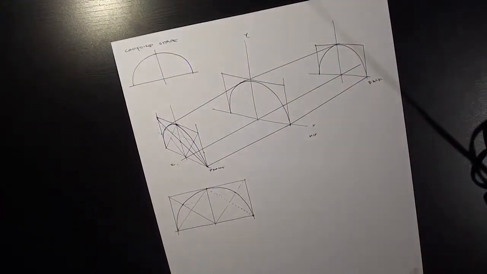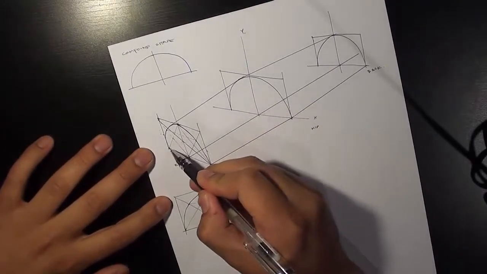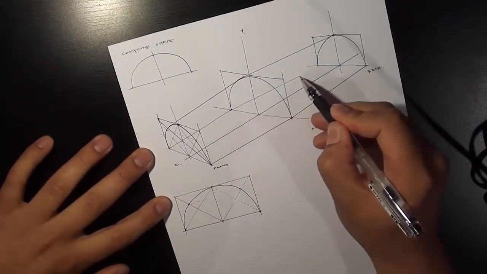So you should have a form something like that. Any questions?